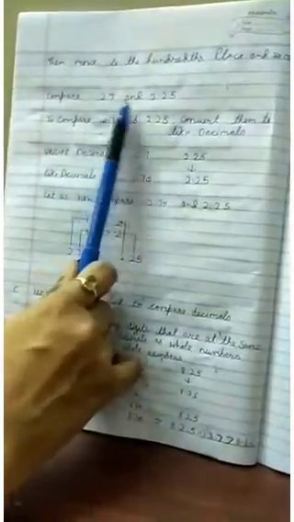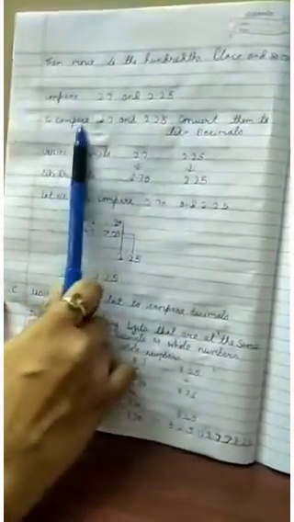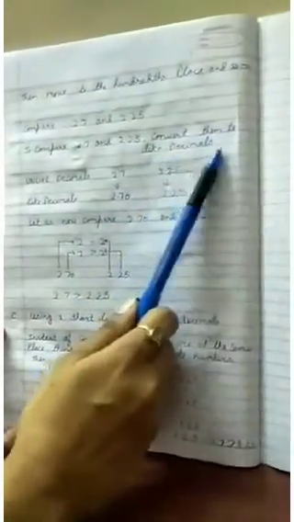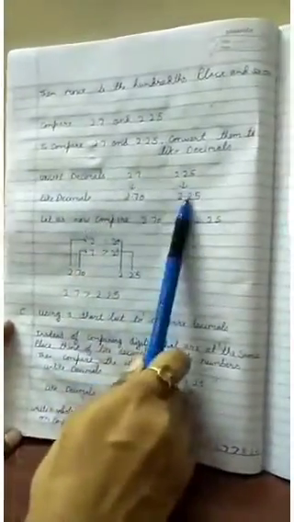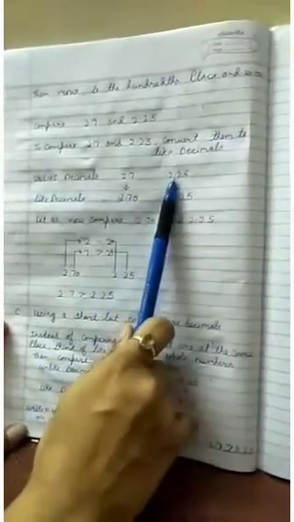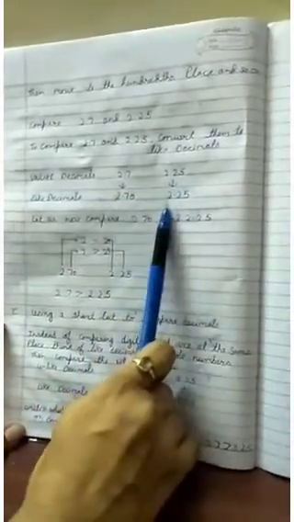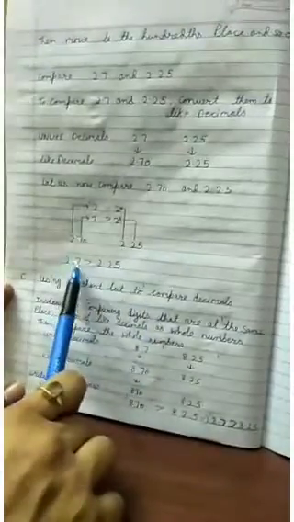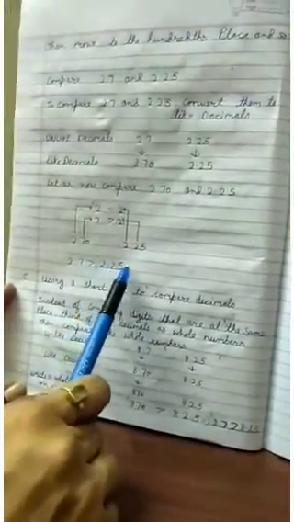Compare 2.7 and 2.25. To compare 2.7 and 2.25, convert them to like decimals. How will we convert unlike decimals to like decimals? We'll write like this: 2.7 will become 2.70 and 2.25 will be as it is. Let us now compare 2.70 like this. Now which one is bigger? 2.7 is greater than 2.25. How? Because it will become 70 and this is 25.